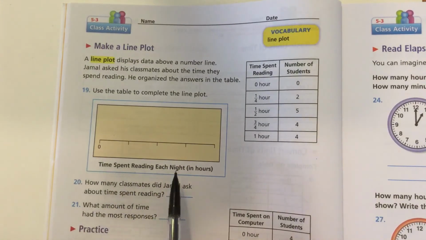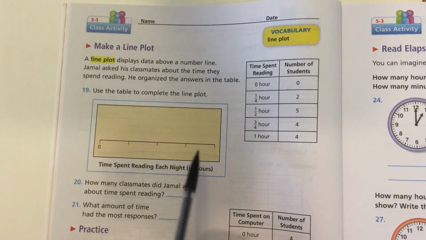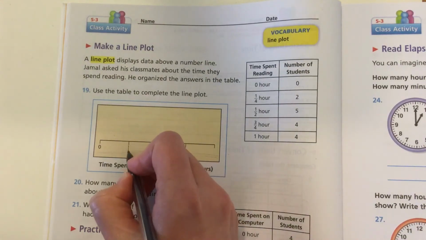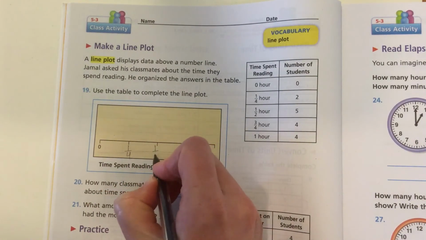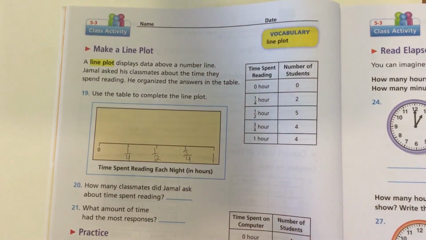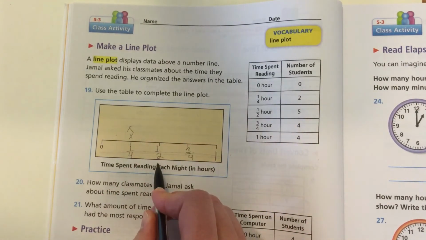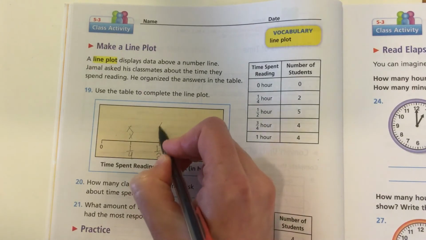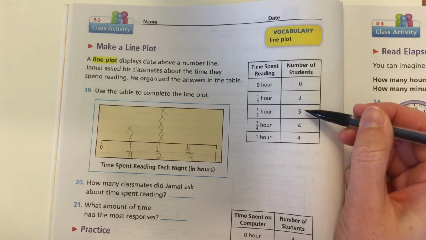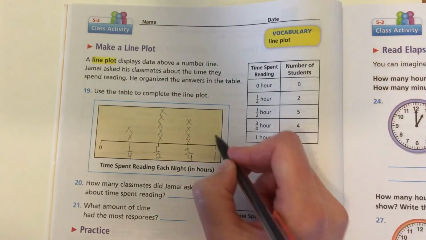Remember when you make your line plots, the very first thing at the bottom that you have to do is organize what your base is going to be. So we know we have 0 here. We want to put our fractions in order. This should take you back to our fraction unit where we learned about how to make line plots with fractions. Okay, so then we have to put our x's in. 1/2 would be 5 x's. I'm getting this information from the table over here, and I'm just making an x for every number. So 1/4 is 2, 3/4 will be 4, and 1 hour will also be 4.